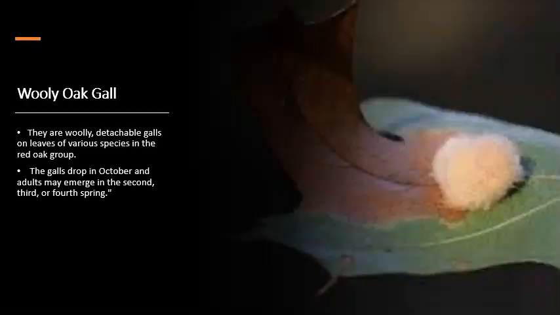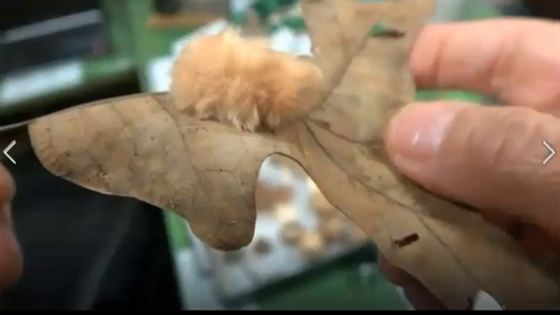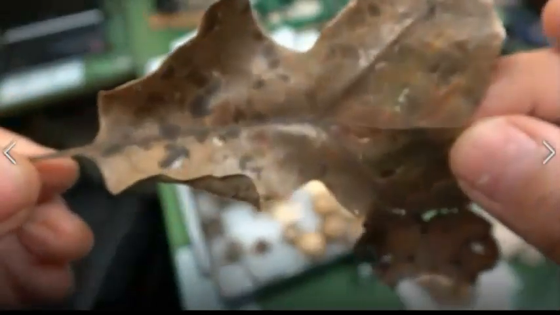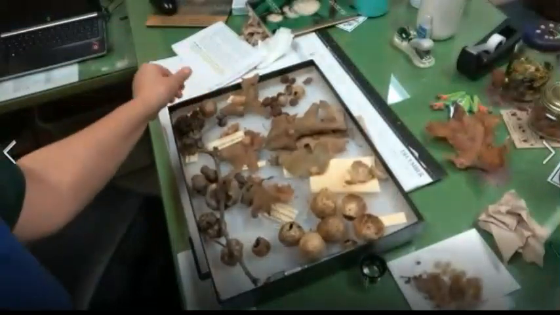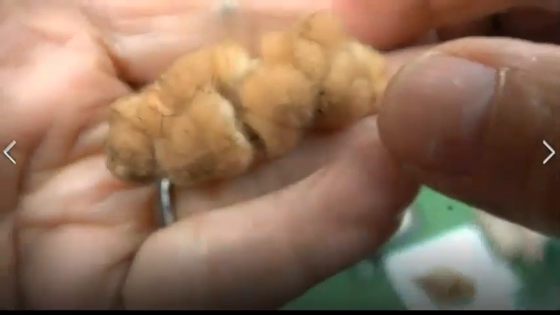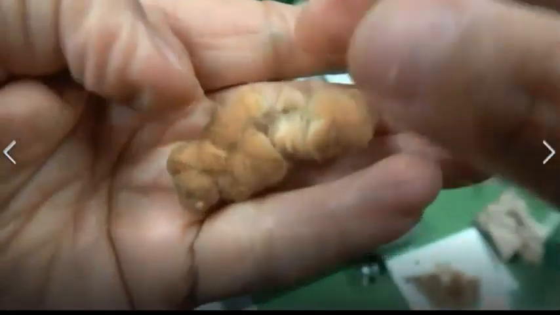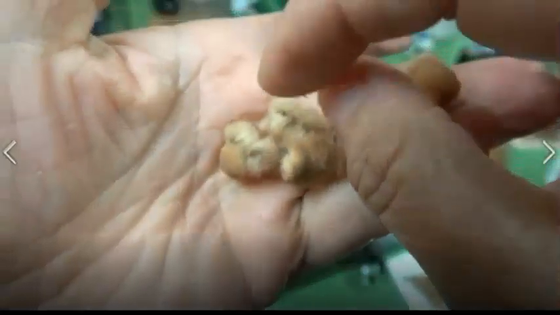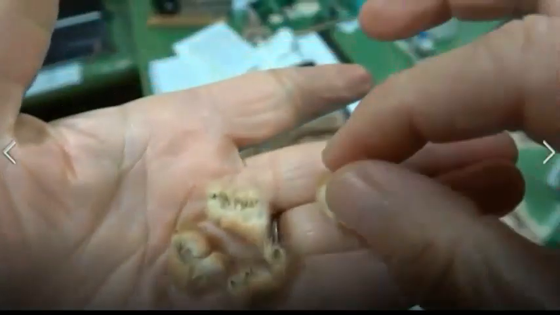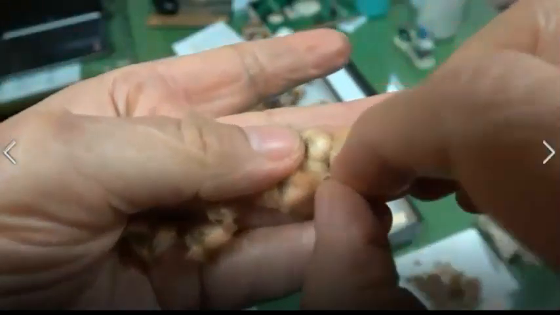There are several different species of woolly oak galls, each of which is caused by a different species of gall wasp. These woolly galls are detachable. They drop from the leaves around October, and adults emerge in the second or third spring in late March or early April.